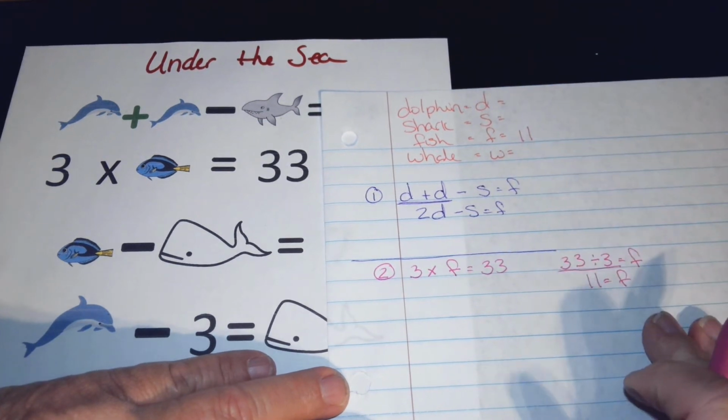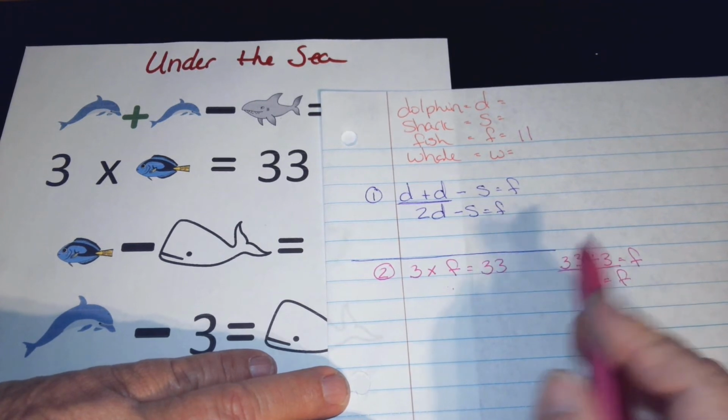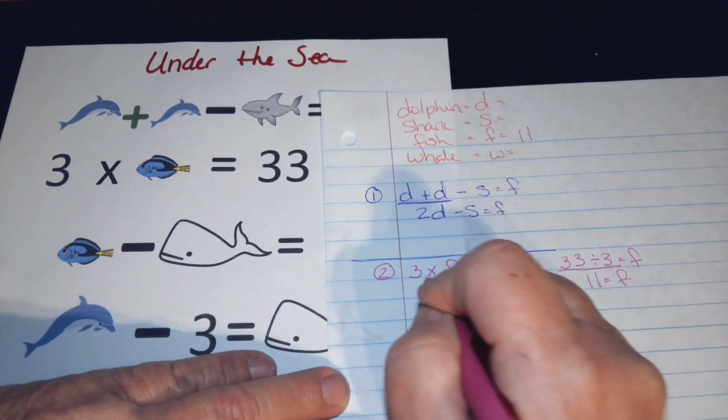Now you can't stop here. Your job is to go back to this equation and prove that that 11 works. So instead of this F, I'm going to plug in that 11.